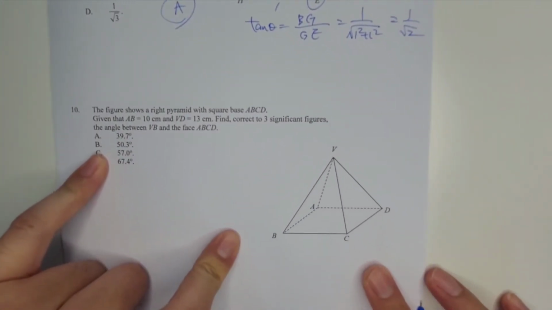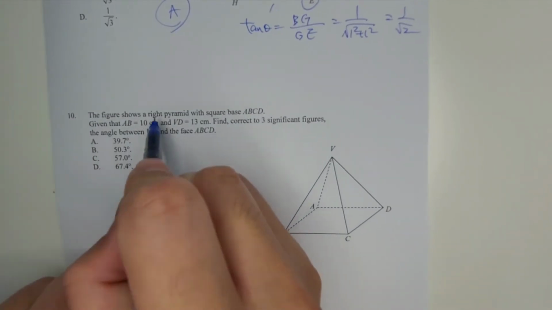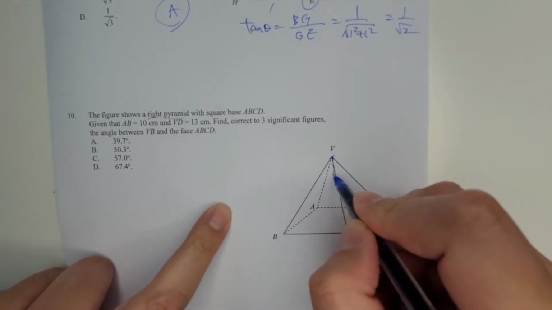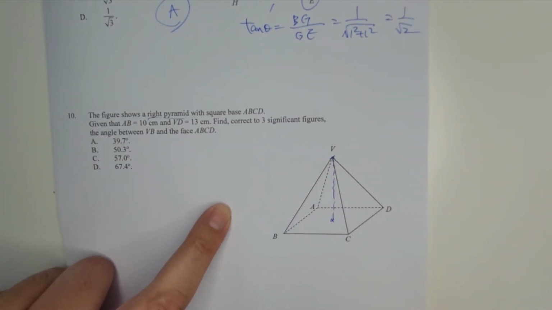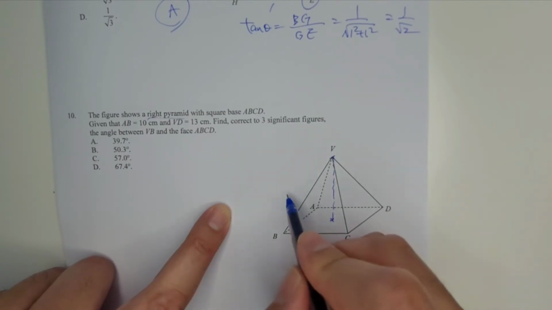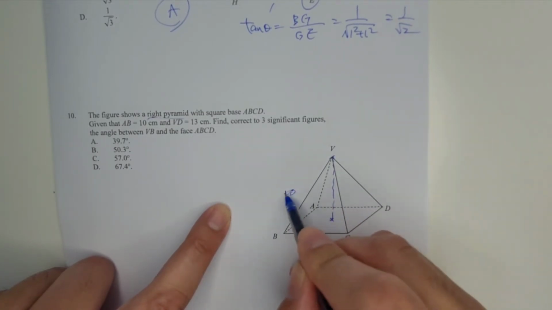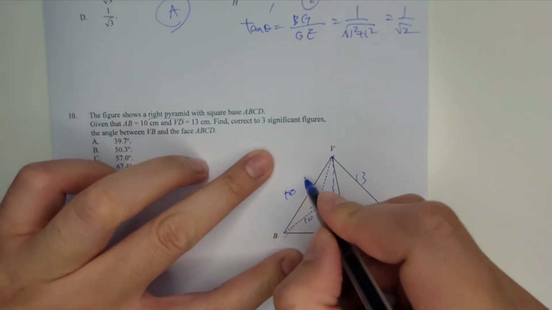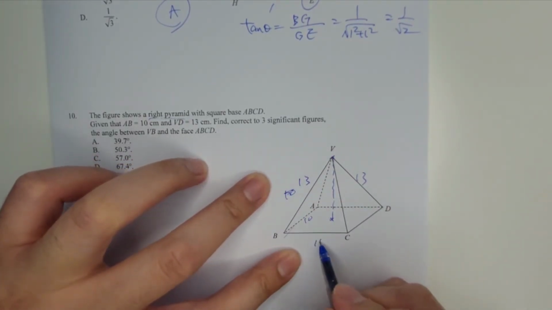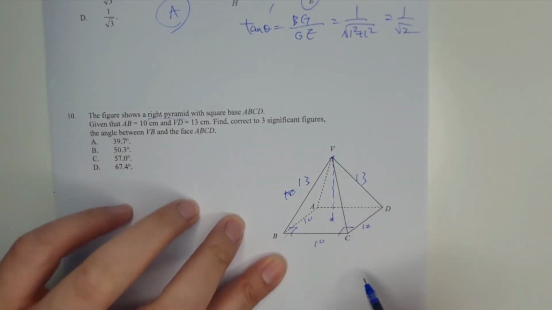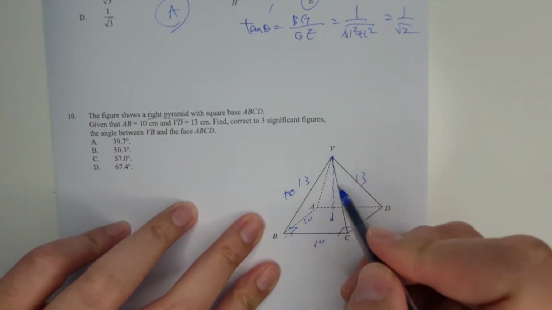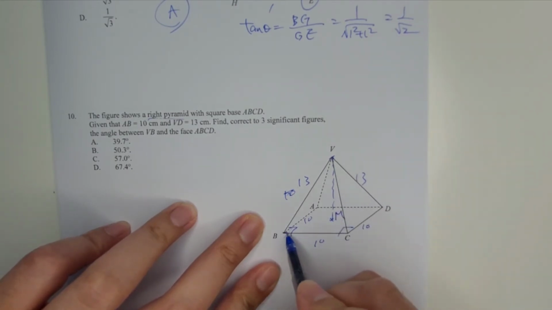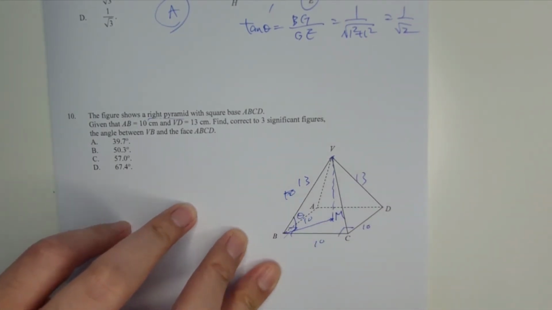And then go to question number 10. It's a right pyramid. Okay, that means when it is mapped onto the ground ABCD, it will move to the center of the square. Okay, AB is 10, VD is 13. Find the angle between VB and the face ABCD. Again, you need to know this is 13, this is 10, there's a square. You need to find from point V mapped to the ground, called M. So this is the angle you need to find out.